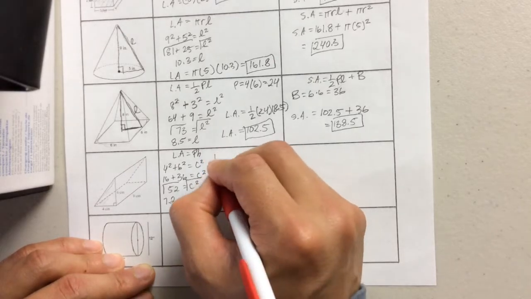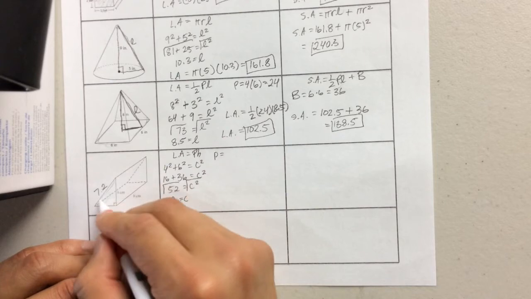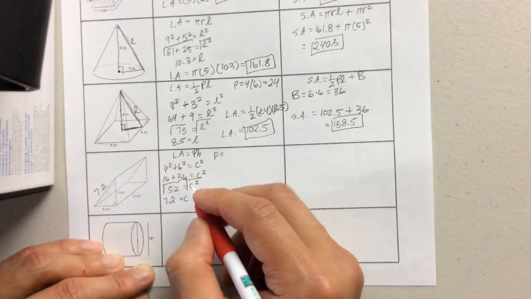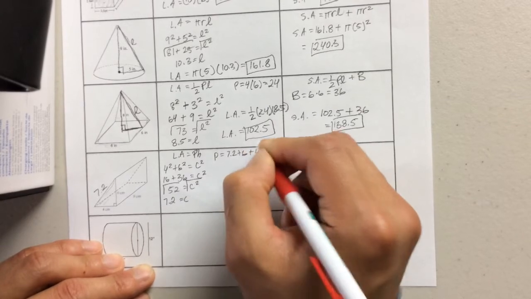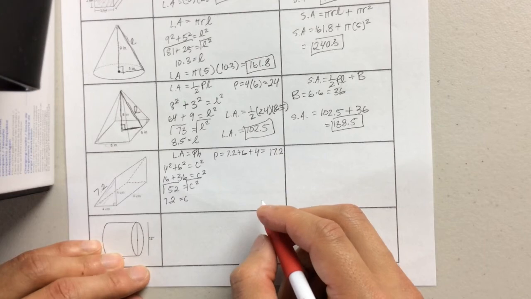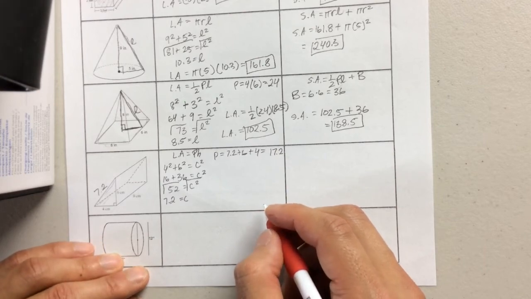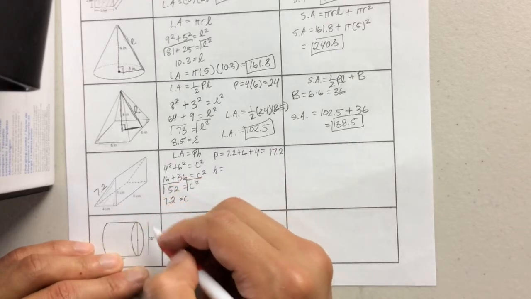Now to find the perimeter, all we have to do is add the sides of the base together. So you get 7.2 plus 6 plus 4, and the perimeter is 17.2. The height is the distance between the two bases.